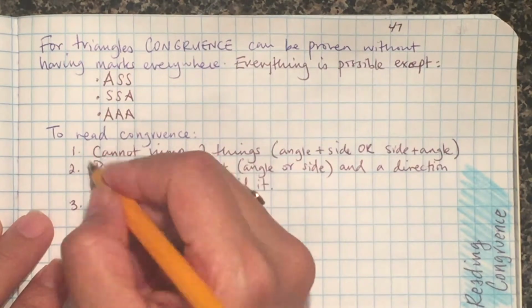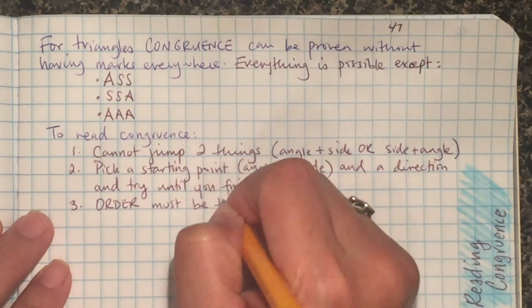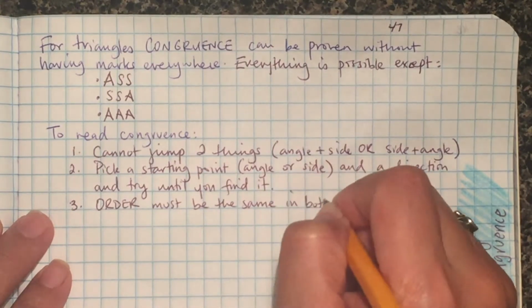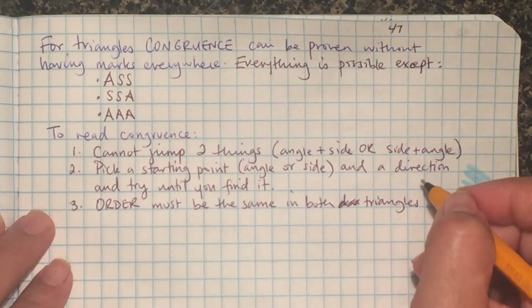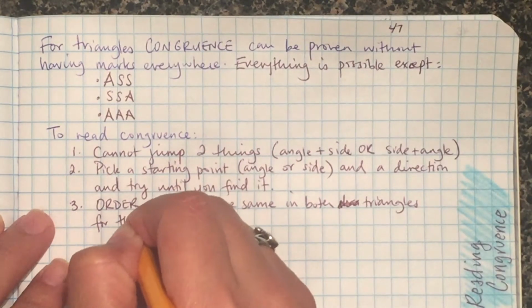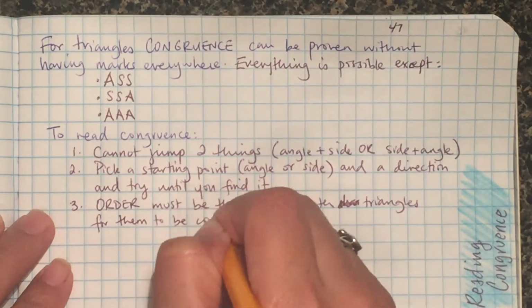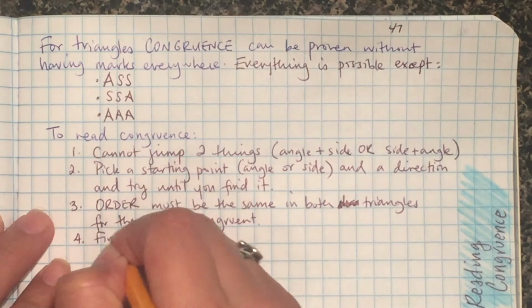Number three, order must be the same in both triangles for them to be congruent. This is a listening check. Color in the word order. Alright, number four, find the same order in the other triangle.